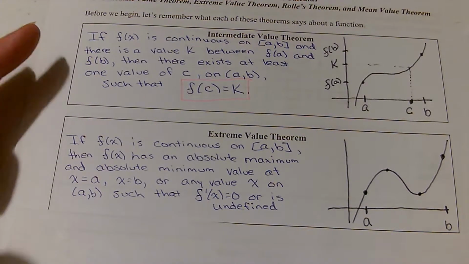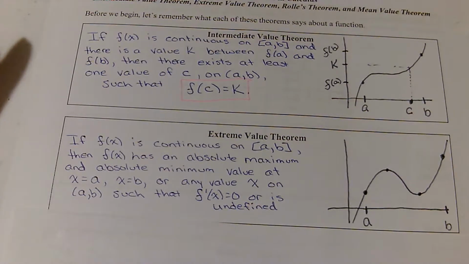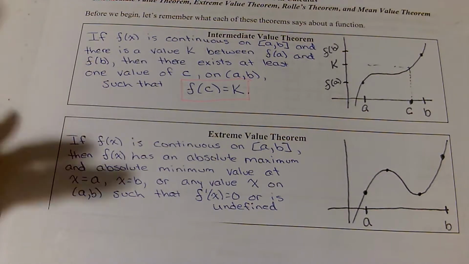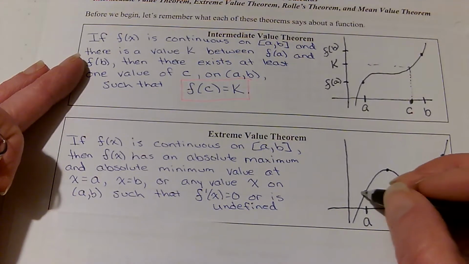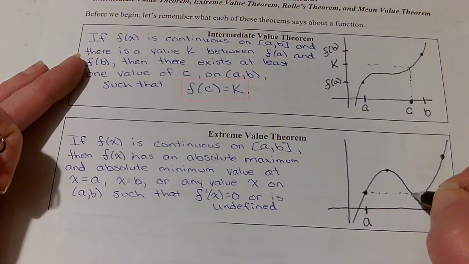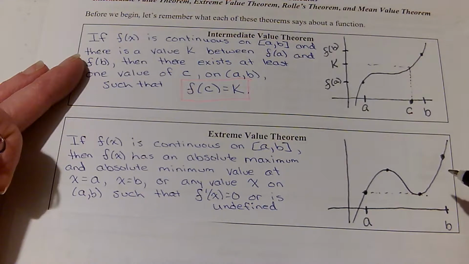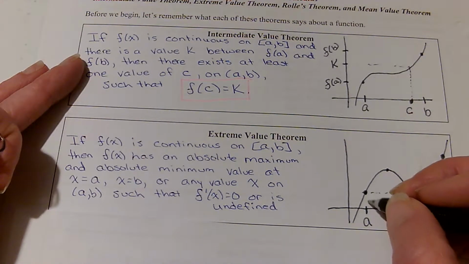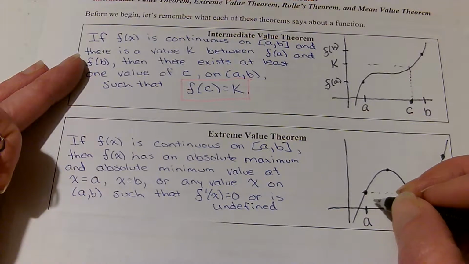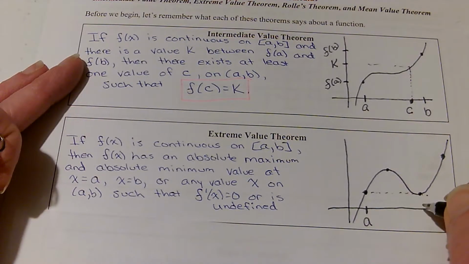So where are my absolute maxes and mins occurring, the highest and the lowest points? Well, actually, right here and right here are both absolute minimums. So in this picture, I have two absolute minimums. One's occurring at f of a, and one's occurring at this c value.